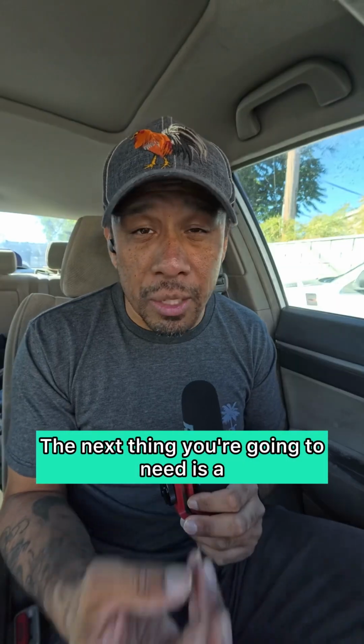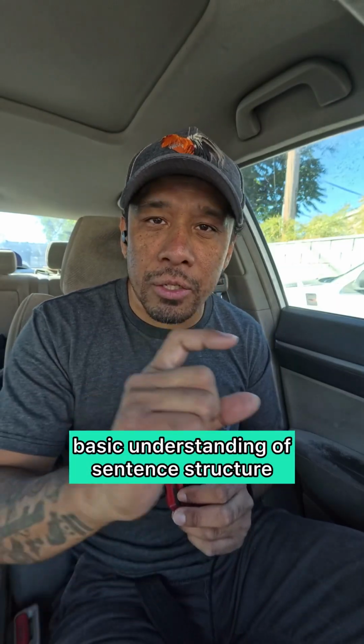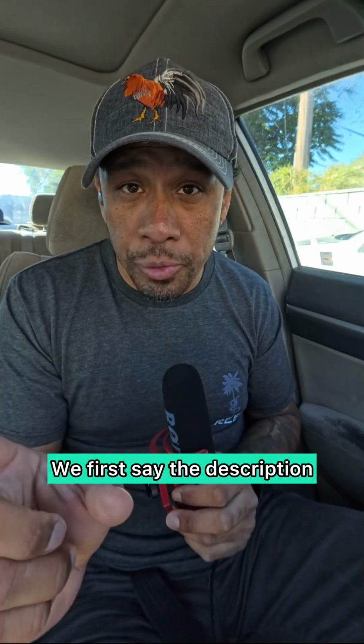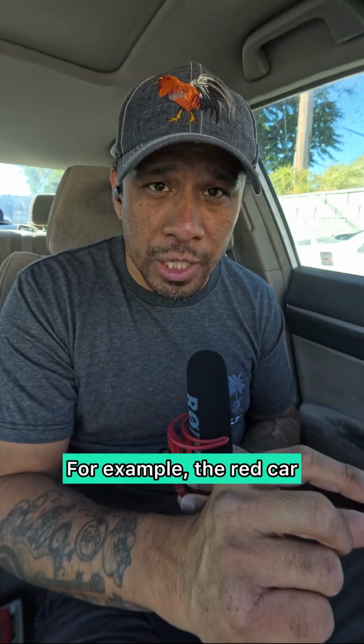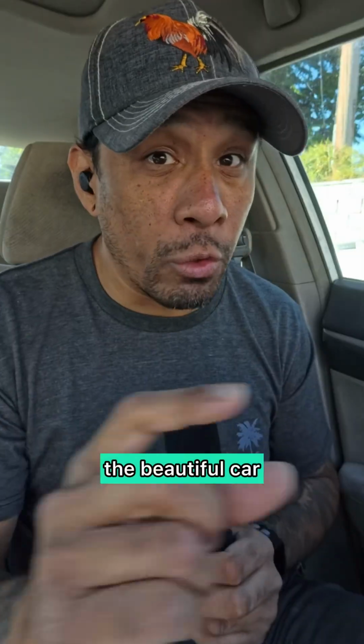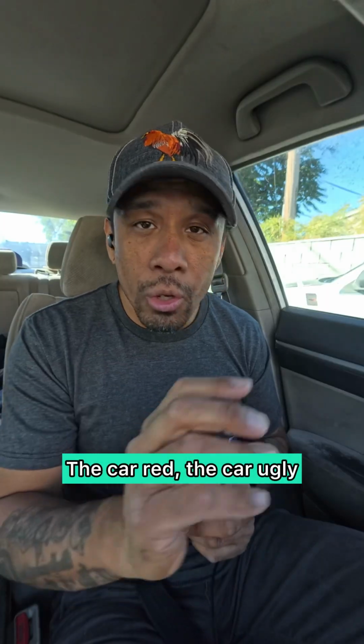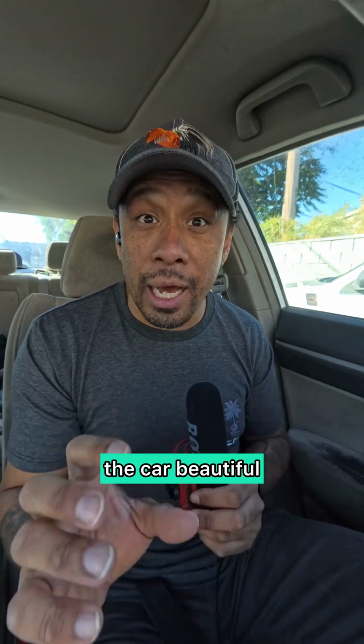The next thing you're going to need is a basic understanding of sentence structure. Take English, for example. If we're going to describe an object, we first say the description, and then we mention the object. For example, the red car, the ugly car, the beautiful car. In Spanish, the structure is backwards. First, we mention the object, and then the description of the object. El carro rojo, el carro feo, el carro bonito.